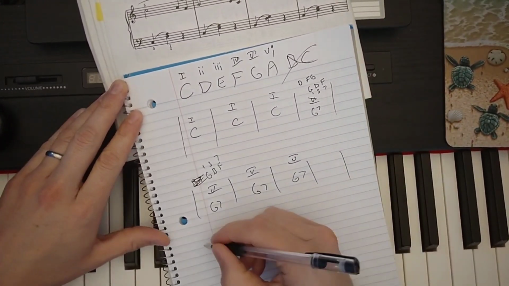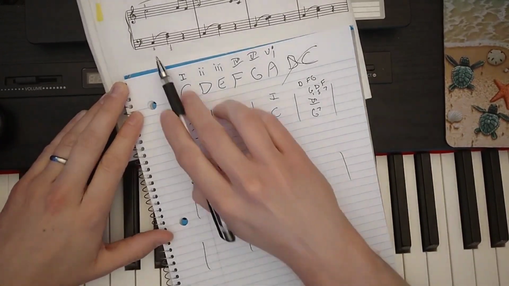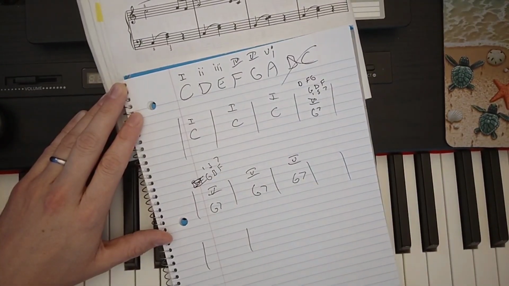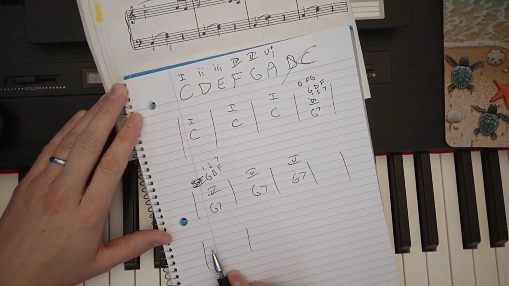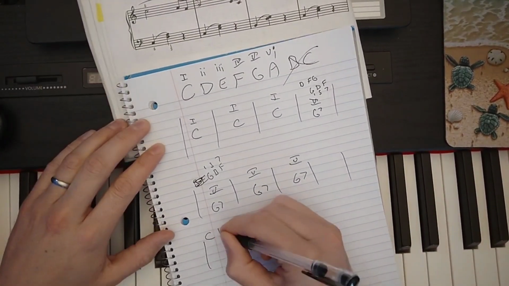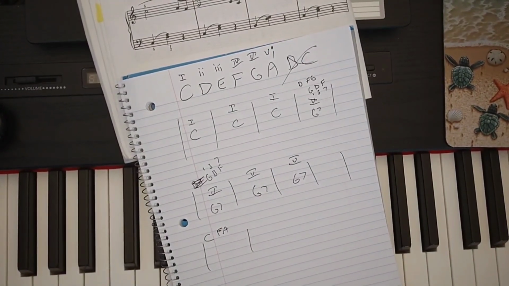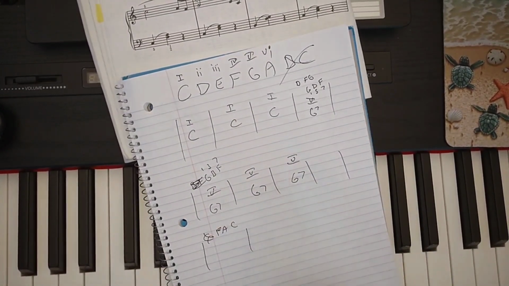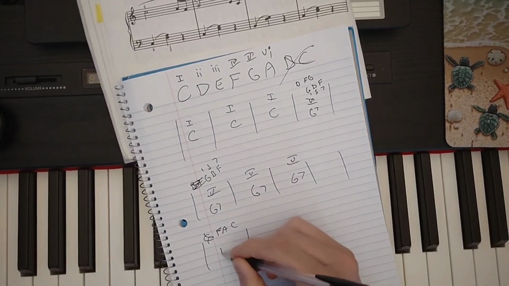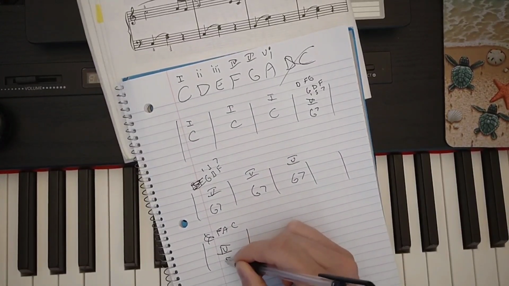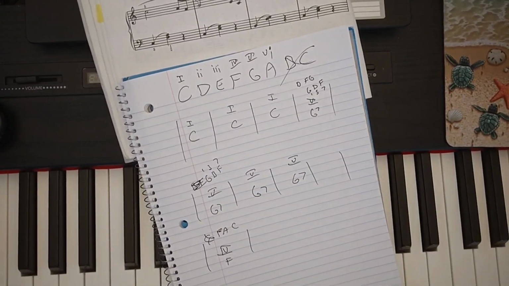Hope you're learning something. We're just going to analyze the first measure of line 3, which has a C, F, and an A. Now that chord is not in root position. We're going to take that C and voice it on top. We're going to call that F major, which is the 4 chord. All right?